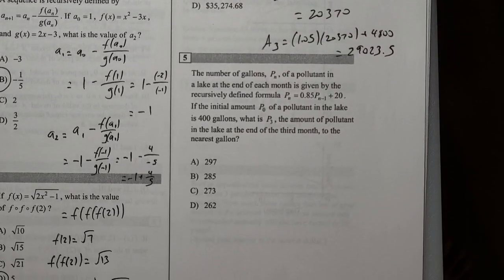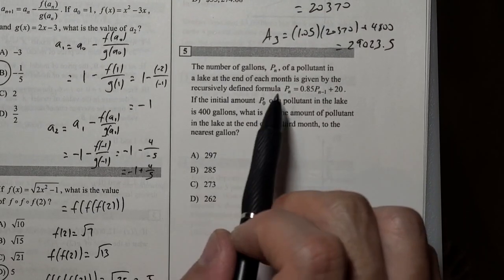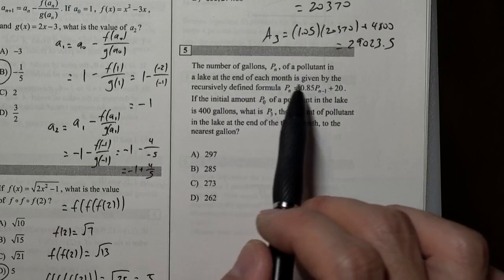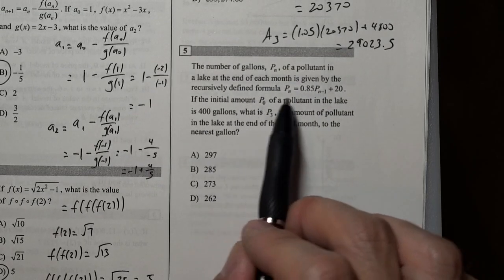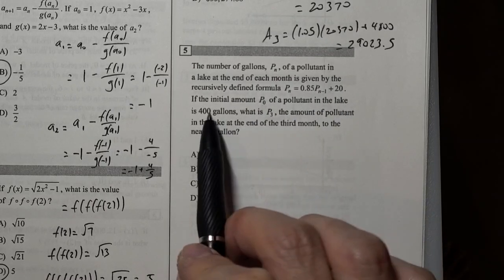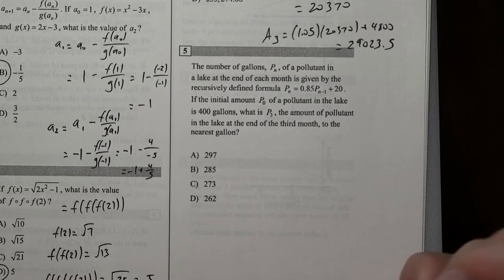So you just have to be able to use those formulas carefully. The recursive formula. Number of gallons P sub n of a pollutant in a lake. Okay, I'm not going to purposely read it. This is the formula that looks like a recursive formula. Initial amount P0 is 400. What is P3? Okay, so let's begin.